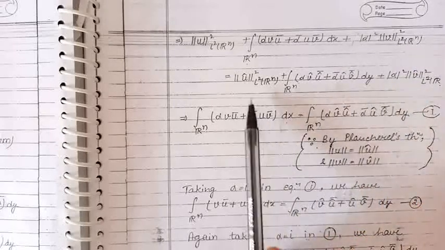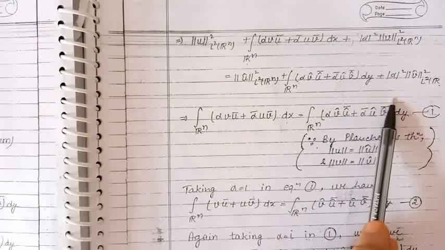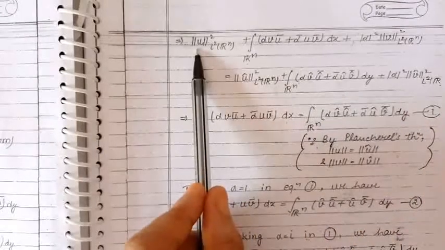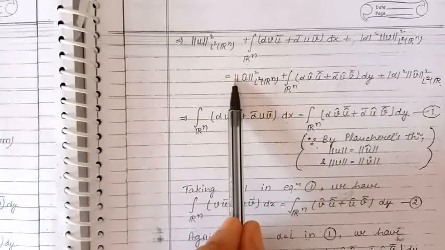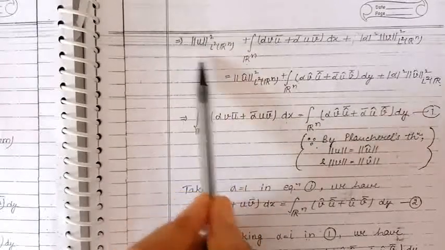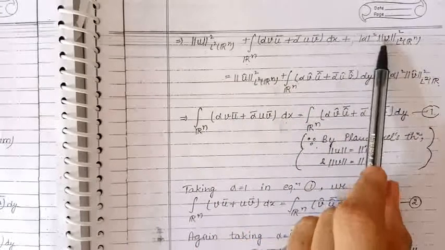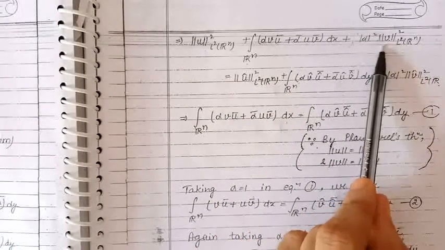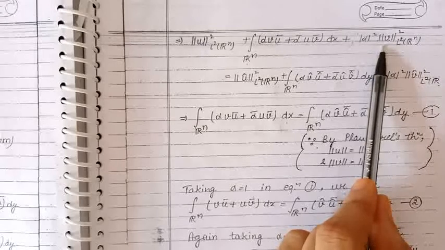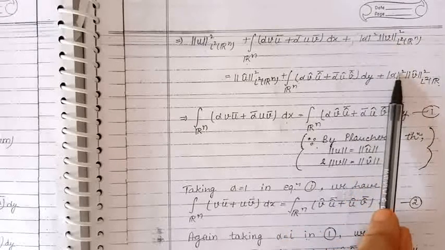Similarly, on the right side, we have these three terms. Now, again, we can use Plancherel's theorem. The norm of u and the norm of the Fourier transform of u are both the same, so these two terms will be cancelled out. In the same way, for the function v also, the norm of v and its Fourier transform will be the same, so these two terms will also be cancelled out.